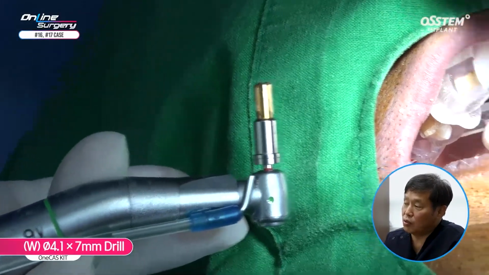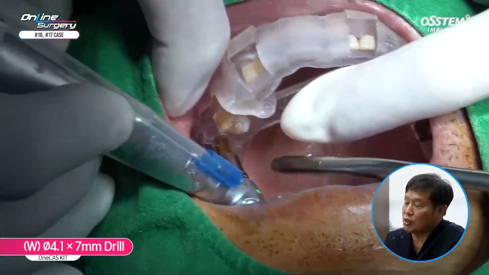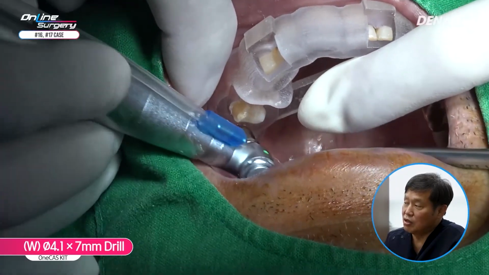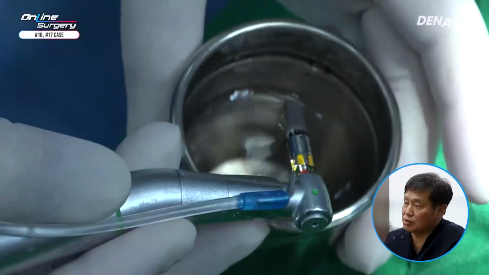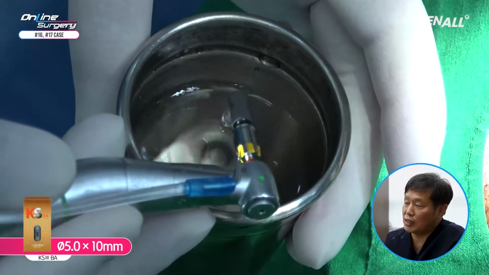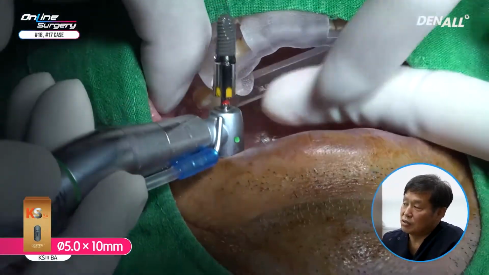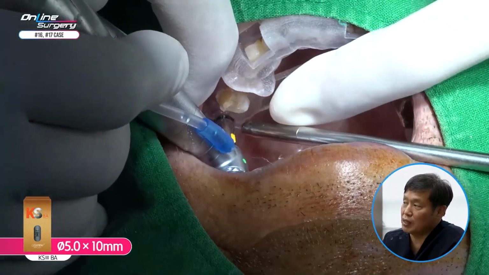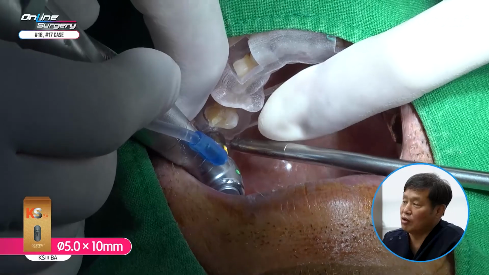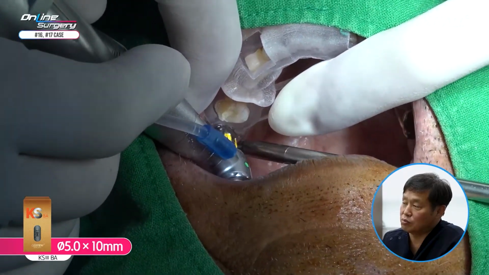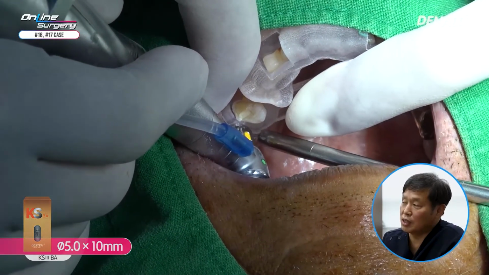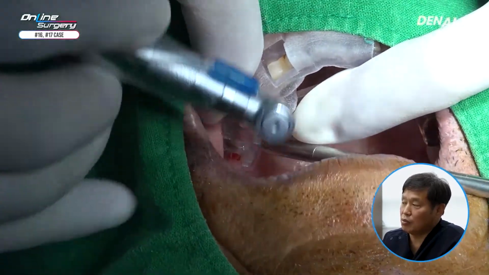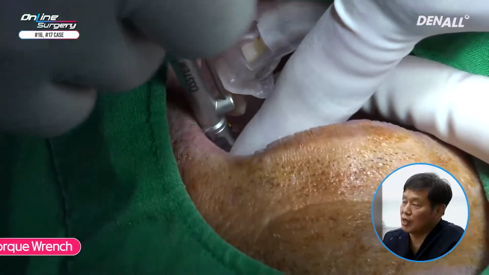So the drill hole is expanded up to 4.1. Drilling was done up to 7 millimeters, and with the bone graft material, the drill hole is expanded because of the density of bone. KS3 5.0 by 10 millimeter implant. The final drill is up to 4.1. Before placing the implant, the bone was harder than thought because of long-term inflammation. I think the septal bone area was harder.